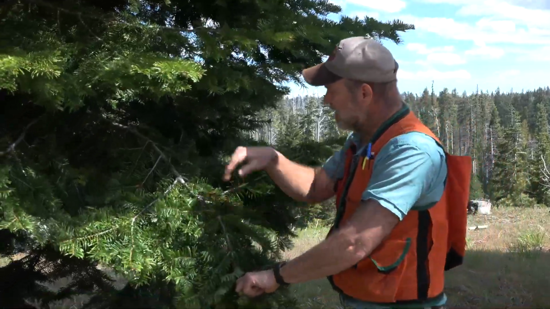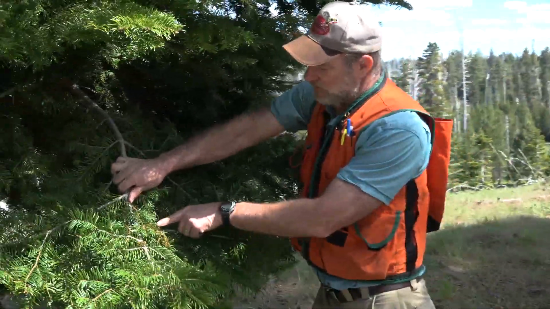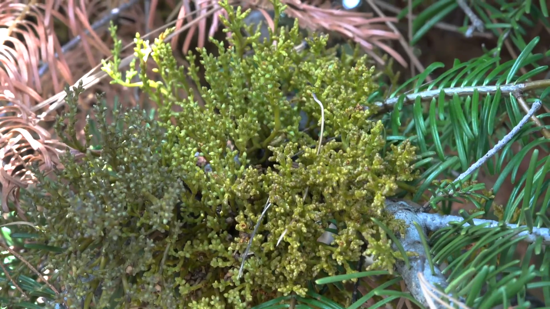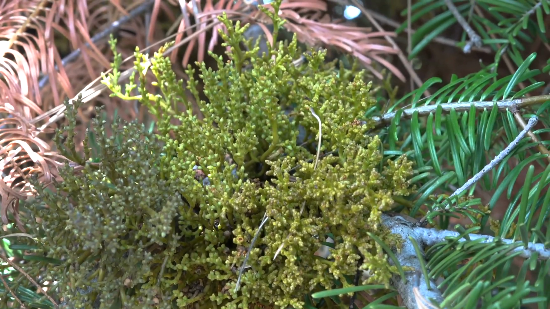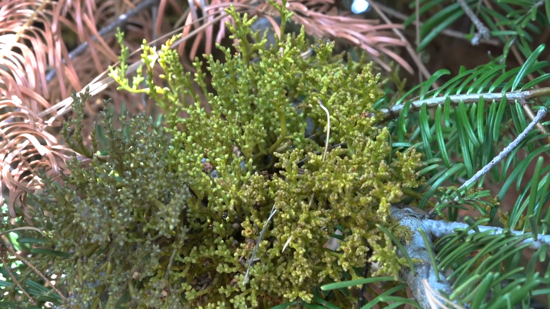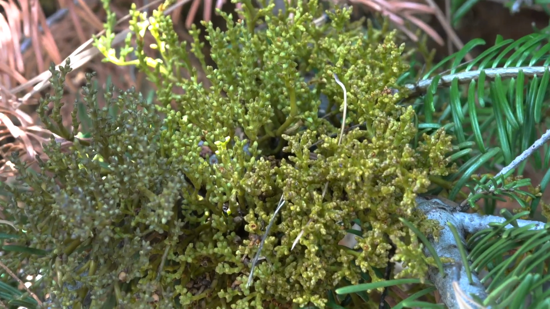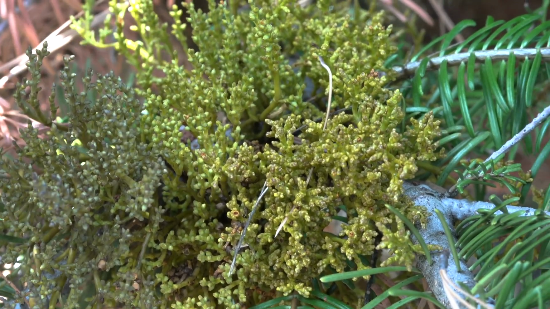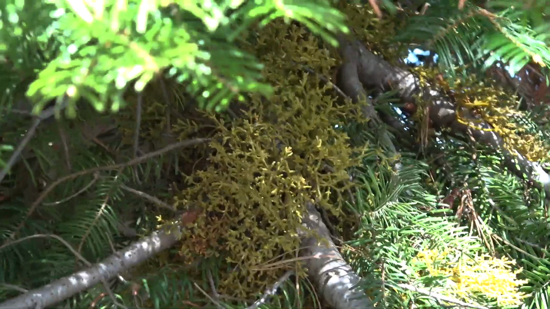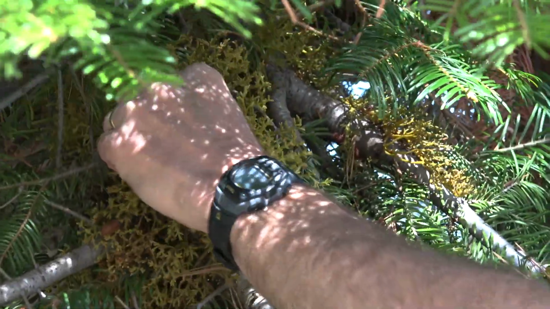But if we look inside here, we can see that there's some different colored stuff. And we've got a lot of it up in here. And it's appearing as yellowish shoots that are coming out of the main stem. Break a little off here.